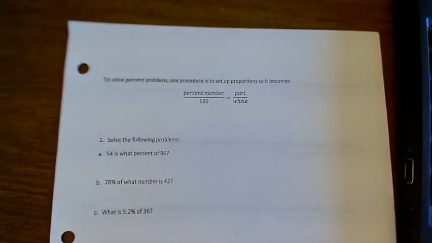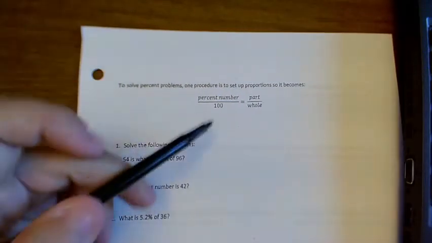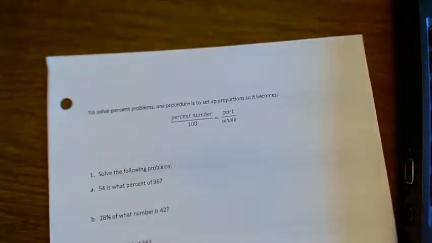All right. Now we're talking about setting up a proportion. So we can also solve percentage problems, not just with mental math or using equivalent fractions. We can also solve by doing proportions. So it's the same idea. Some percentage out of 100 is equal to some part out of a whole.